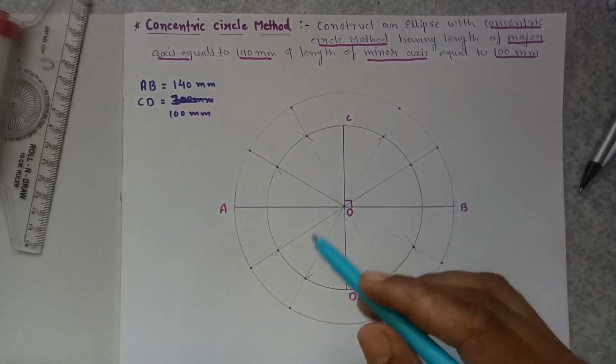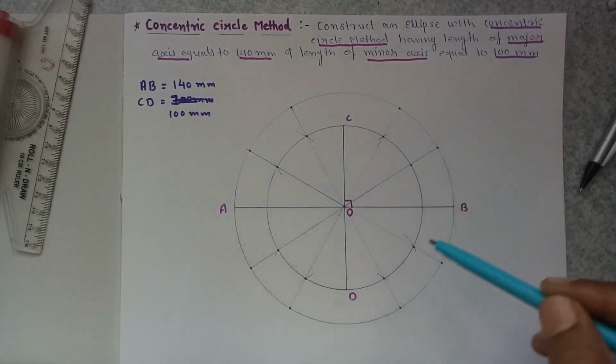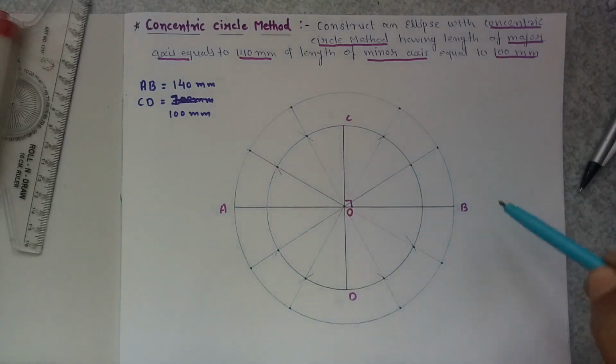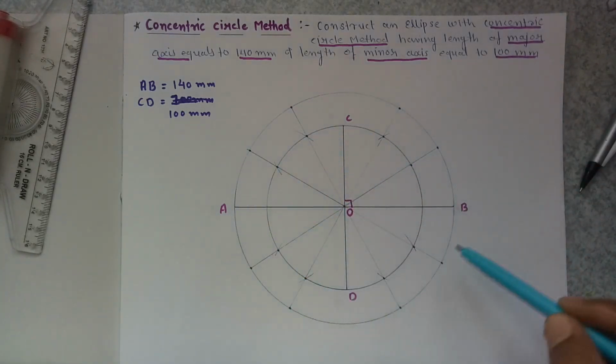After dividing the circles, mark the points of the division on the inner circle and outer circle. On the outer circle, mark the points, and on the inner circle, mark the points.